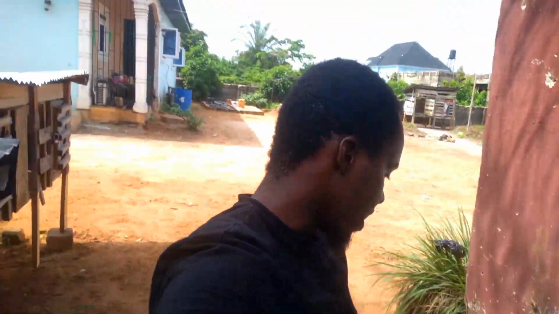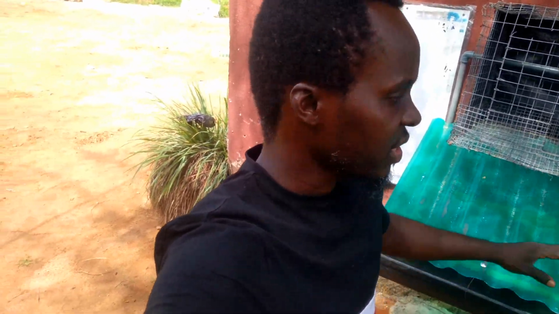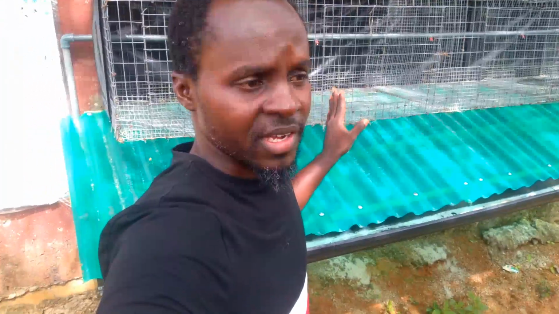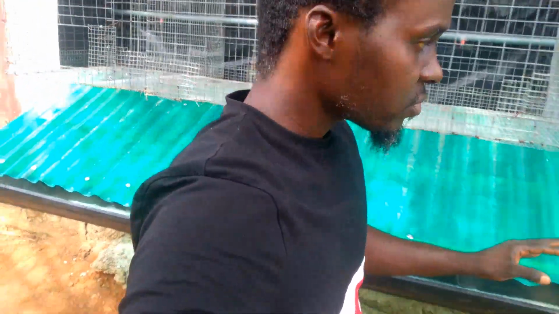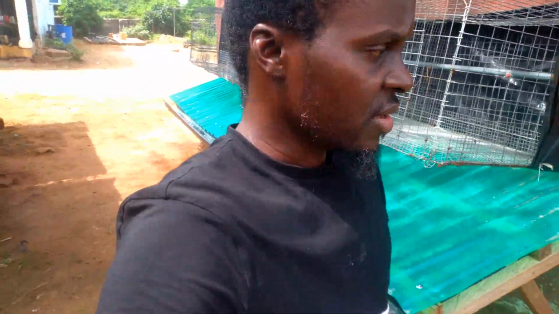Then I'm going to have a bucket or a gallon here, in which I'm going to collect the urine. So even when I'm not around, this cage is self-cleaning. It cleans itself. Yes, that's what this construction, this collector, does. It collects the urine for me. It channels everything to a particular location where I can easily collect the urine and use it.